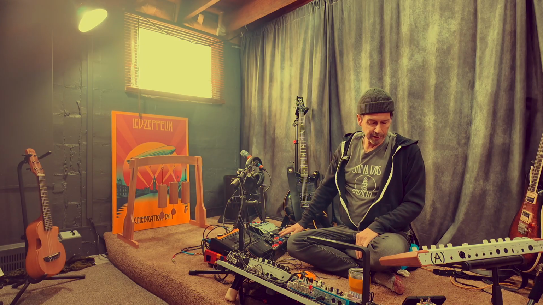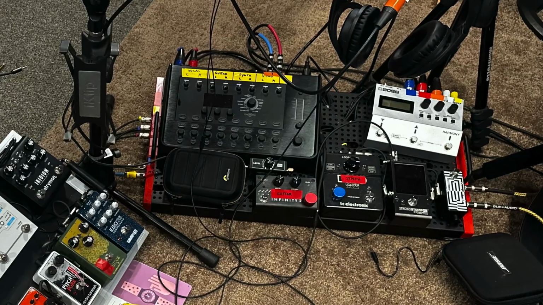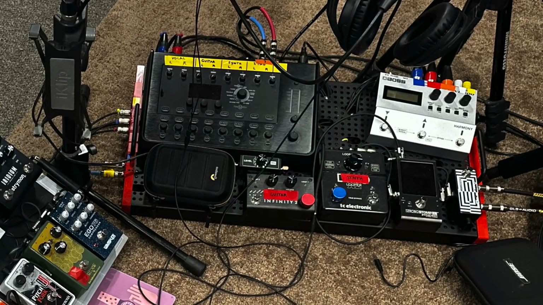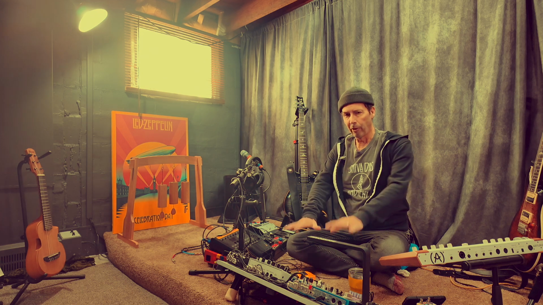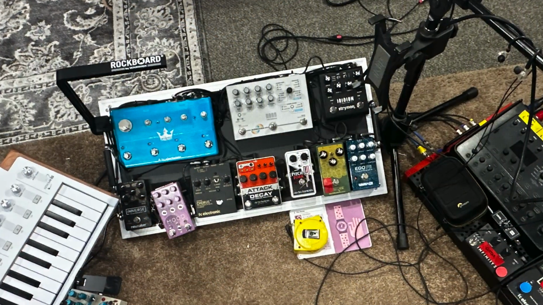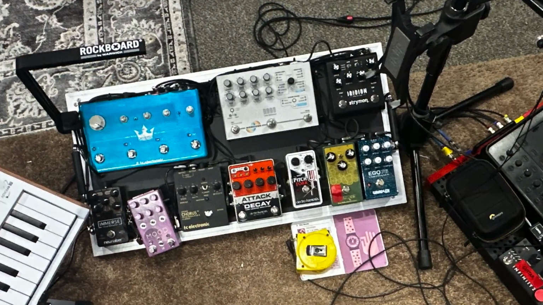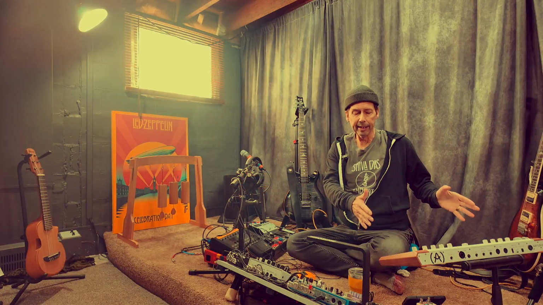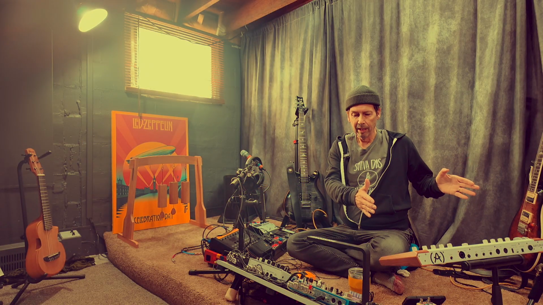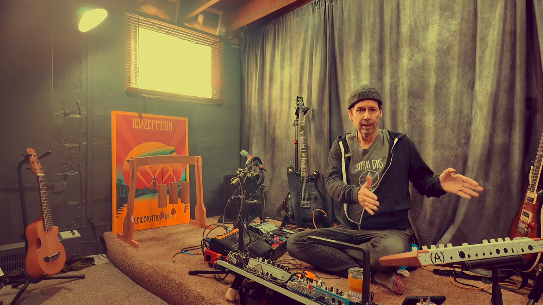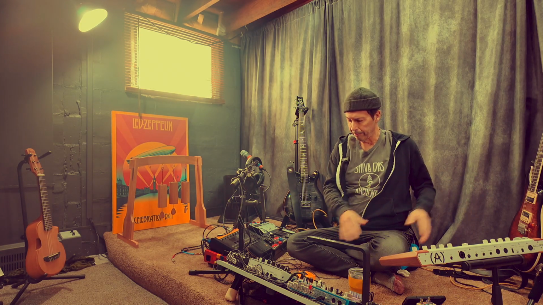Now, I know you can't really see it. I'll put a picture of it, but this board over here, I call this my utility board. This board in front of me is my guitar pedal board. It has all of my guitar effects on it. And on this side, I always have a synthesizer. Usually I use my computer and a MIDI keyboard here.